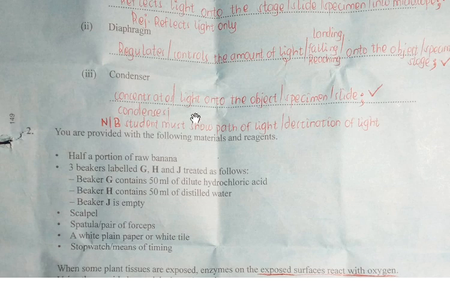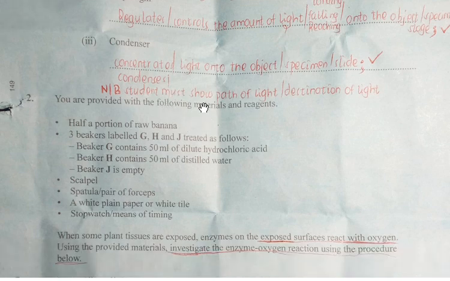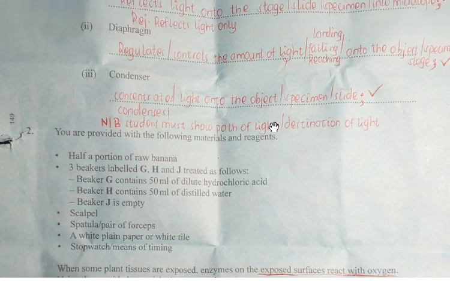Then condenser: it concentrates light onto the object or specimen or slide on the stage, or in other terms you can say it condenses the light onto the object on stage. And the student must show the path of light and destination of light. For example, the mirror reflects it through the diaphragm. The diaphragm, as we have said, regulates the amount of light falling onto the object on the stage. Then from the diaphragm to the condenser, which concentrates light onto the object on the stage. Question 2.